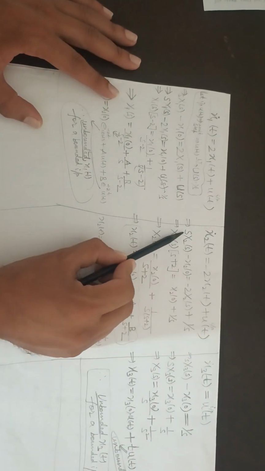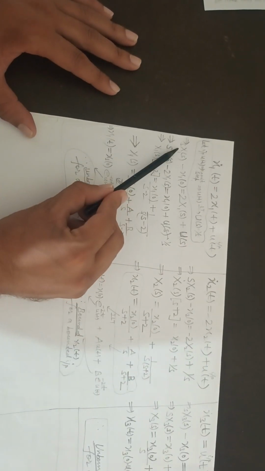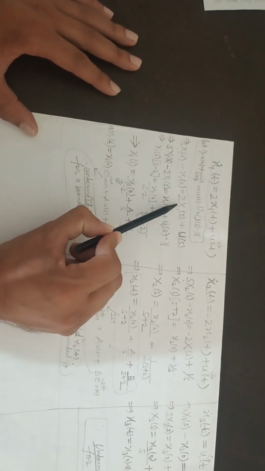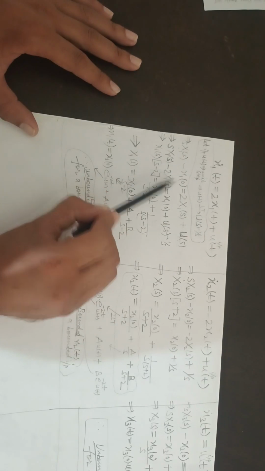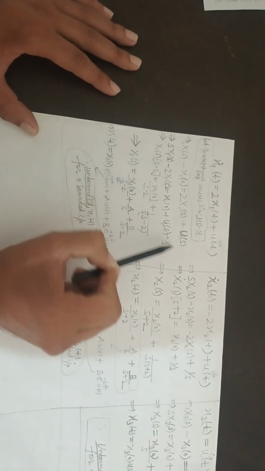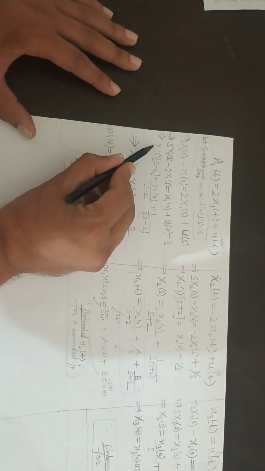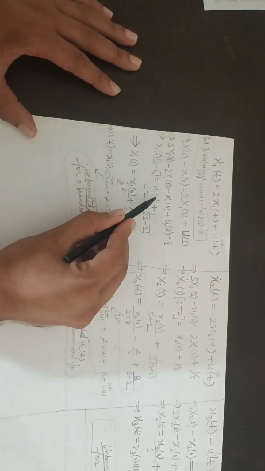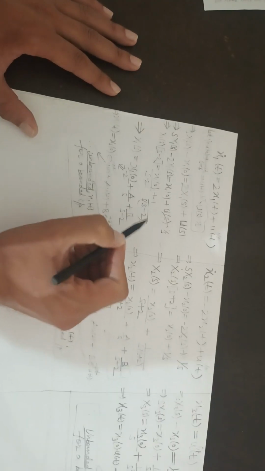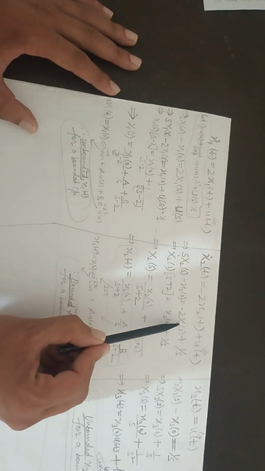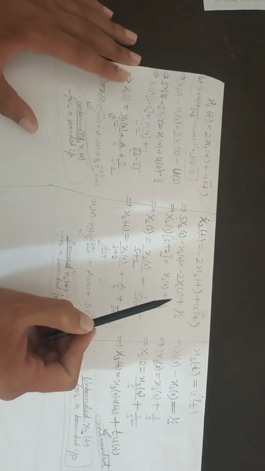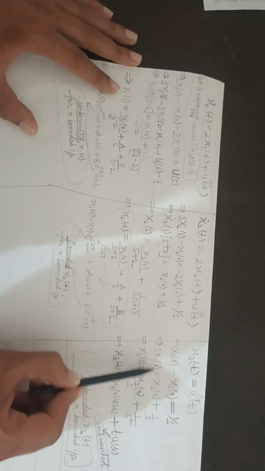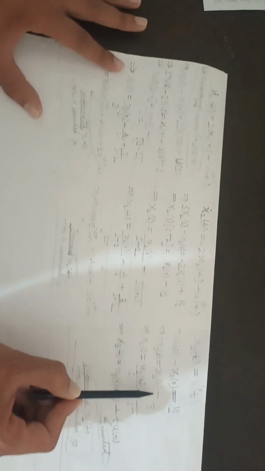Okay. So then we take Laplace of this, so it will be sX1(s) minus x1(0) is equal to 2X1(s) plus U(s), and then it will be X1(s) times (s minus 2) is equal to x1(0) plus U(s), which is 1 by s. Similarly here also, X2(s) common, so it is (s plus 2), and here it is x2(0) plus 1 by s. And similarly here also, X3(s) is equal to x3(0) plus 1 by s.